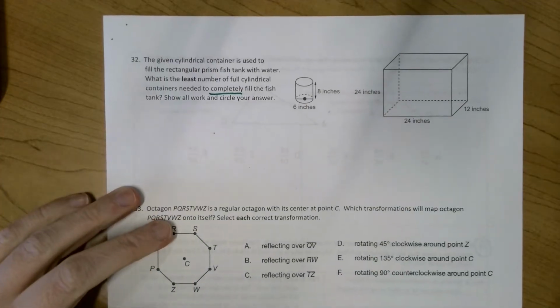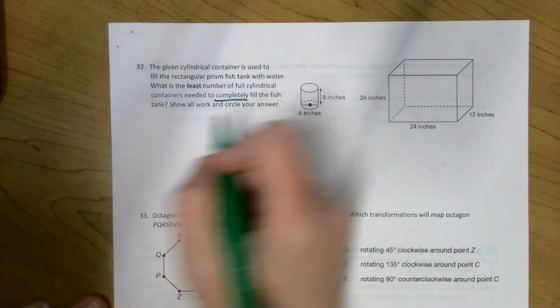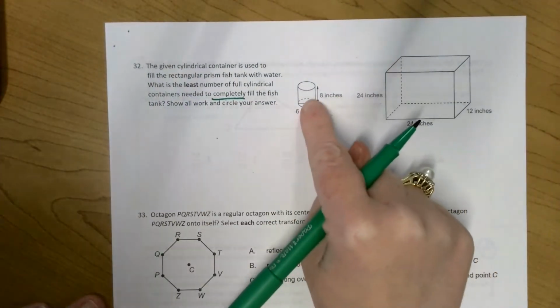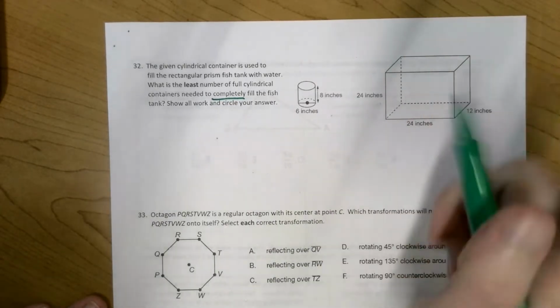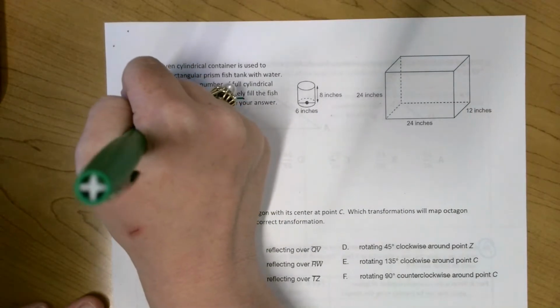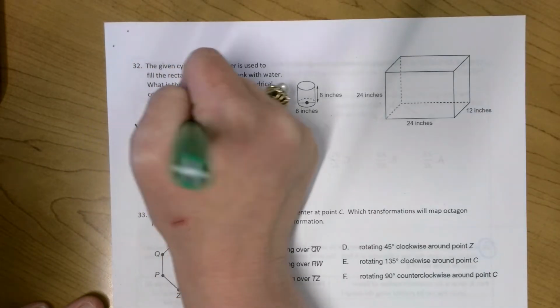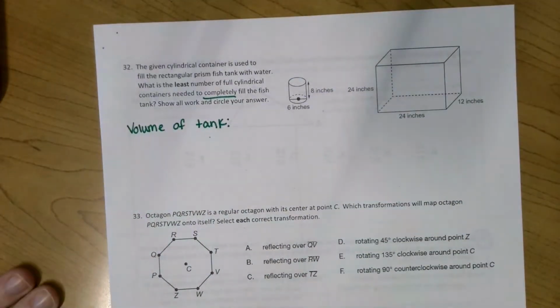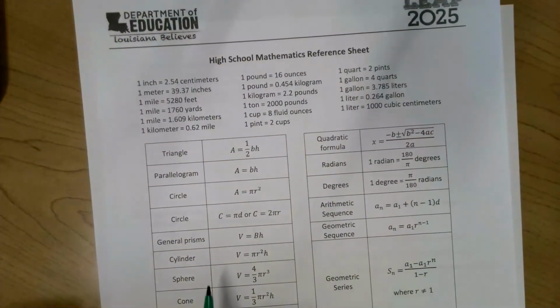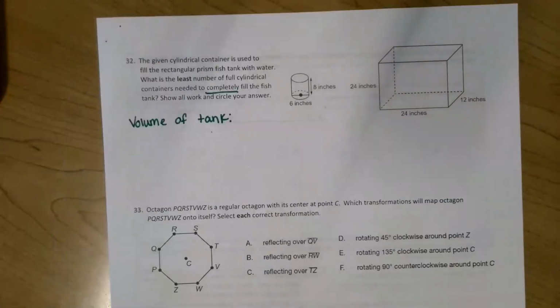Okay. All right, so we have our cylindrical container, we have our fish tank. So when we want to know how many of these will fill up how many of these, we're looking for volume. So let's find the volume of the fish tank first. It's a rectangular prism. So you should have your reference sheet. Any basic prism, volume is the area of the base times the height.